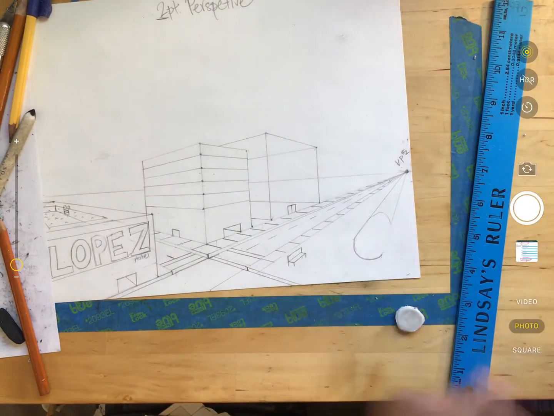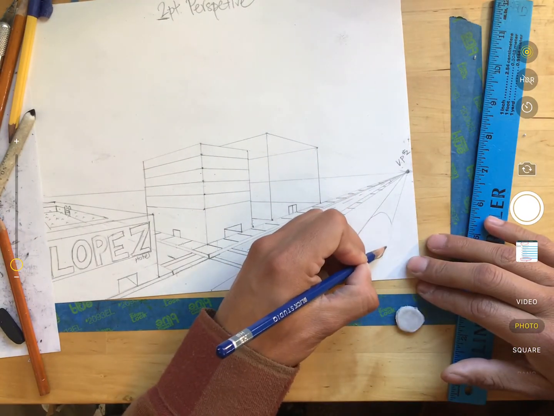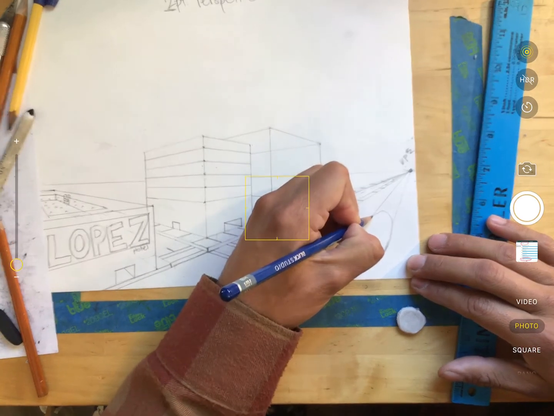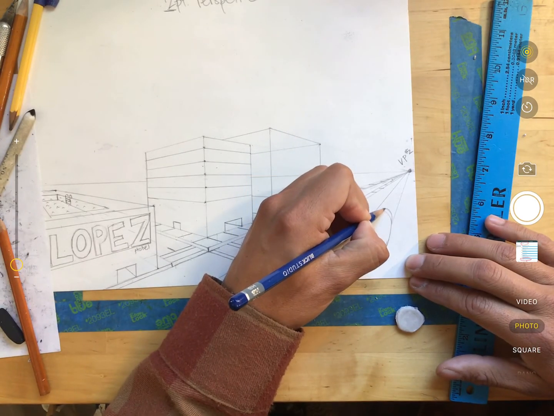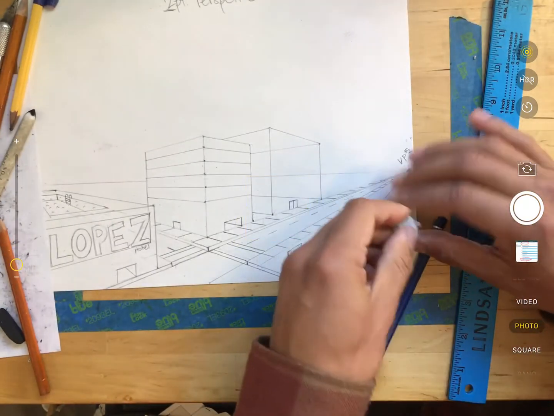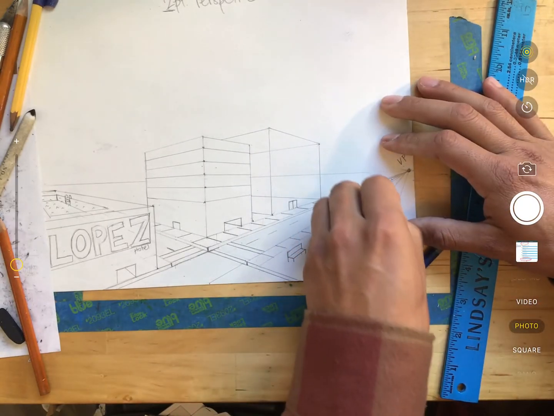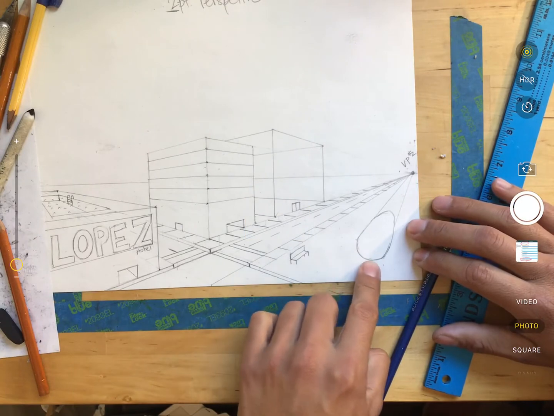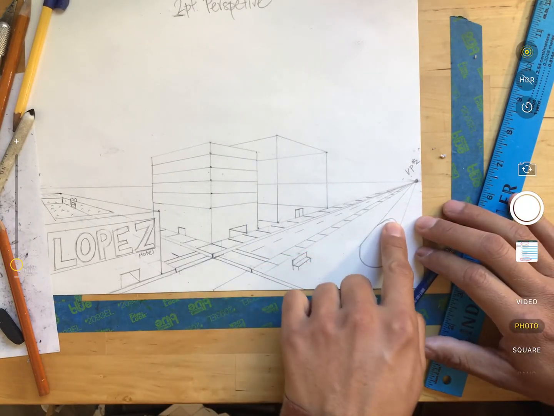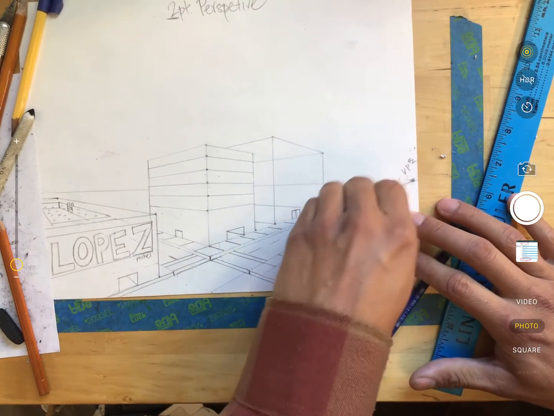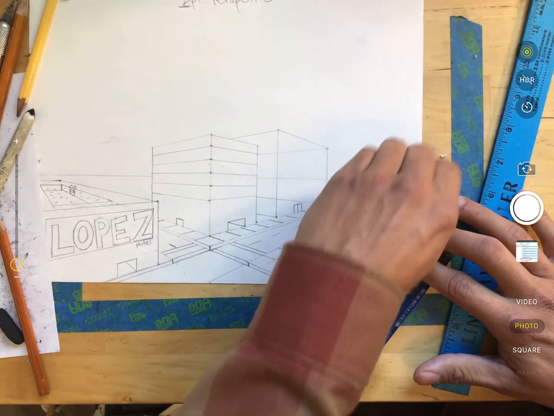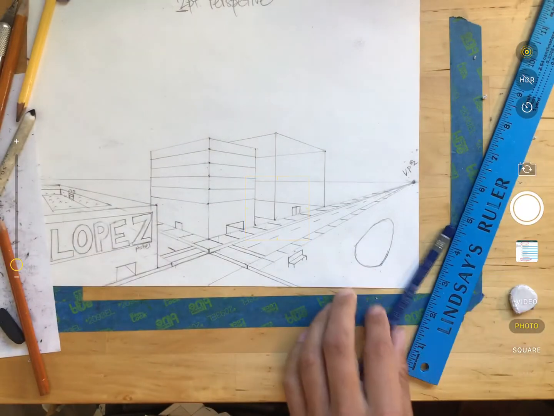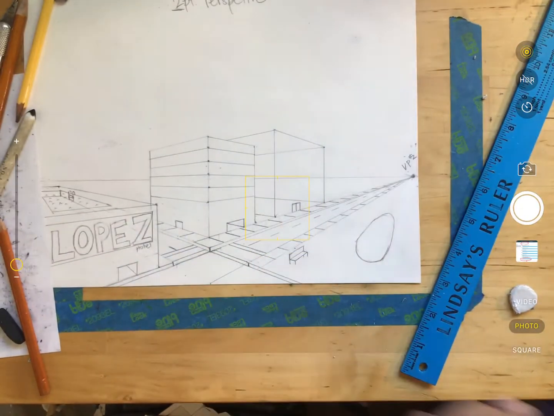So I'm going to erase that part. And now our lake or our pond is in perspective, linear perspective, accurately. With this side that's closest to us is bigger, and the side that's furthest away is smaller. Because remember, it is getting smaller as it is going away from us, right?